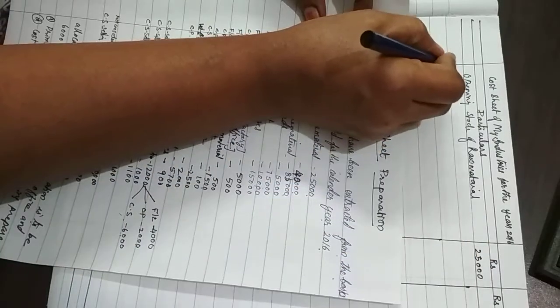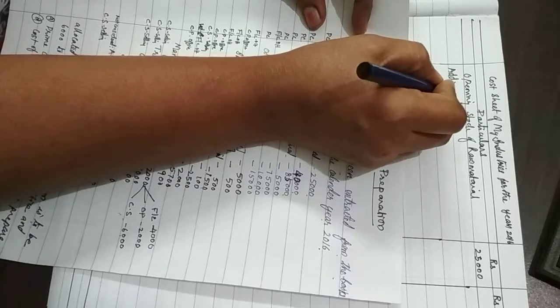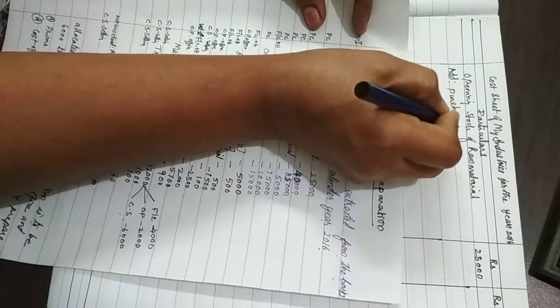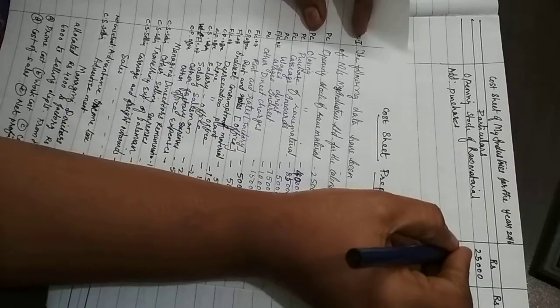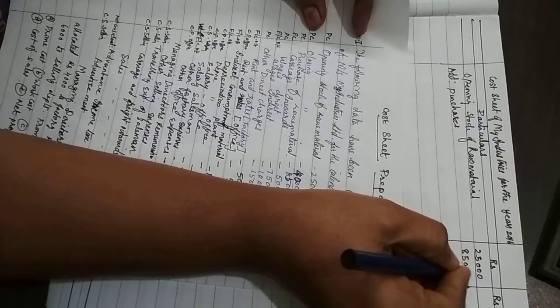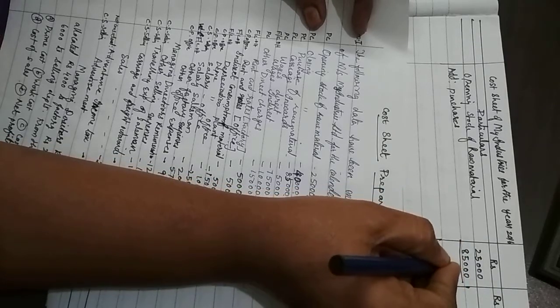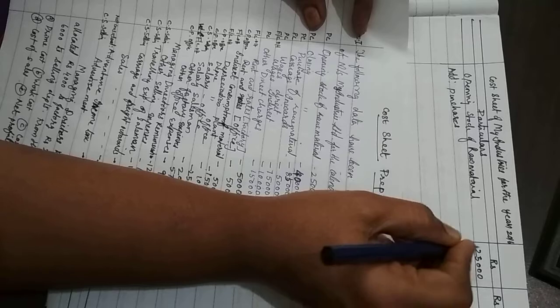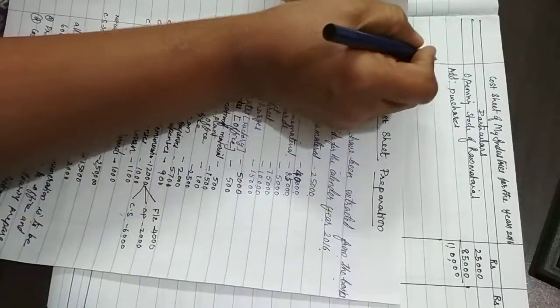Then add purchases of raw material 85,000. So that is 1,10,000.